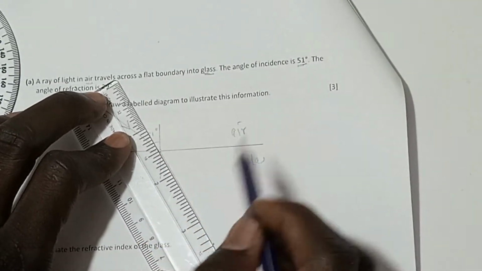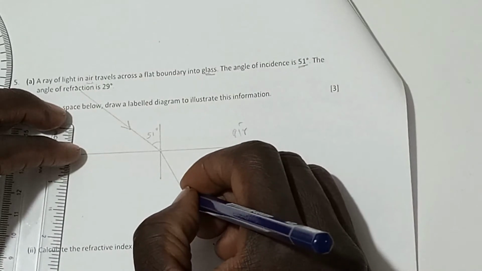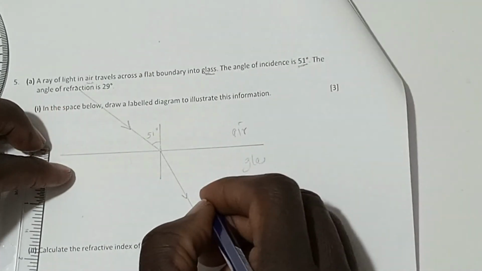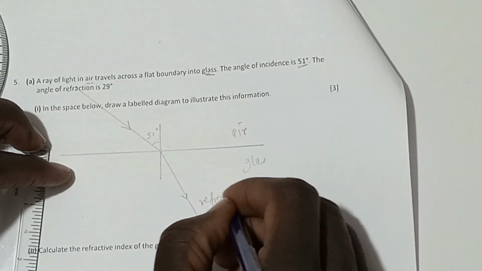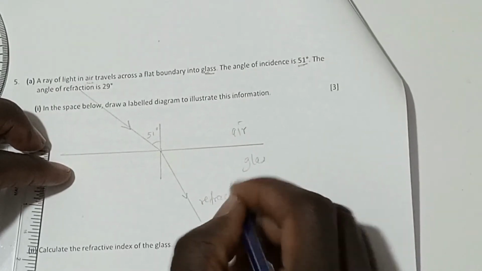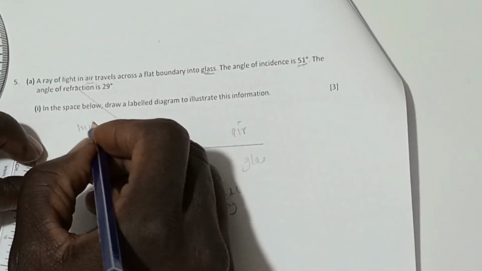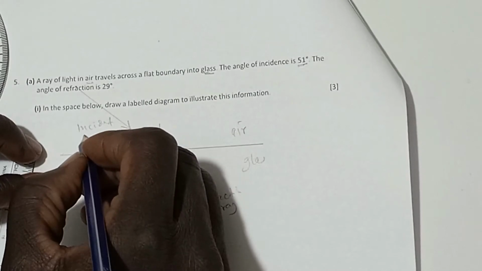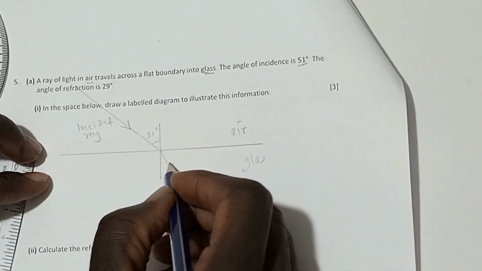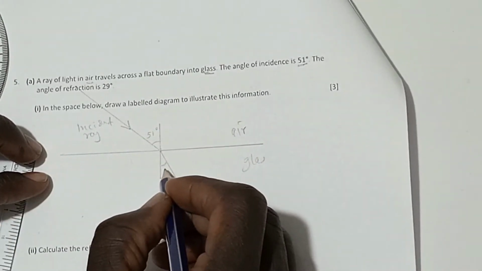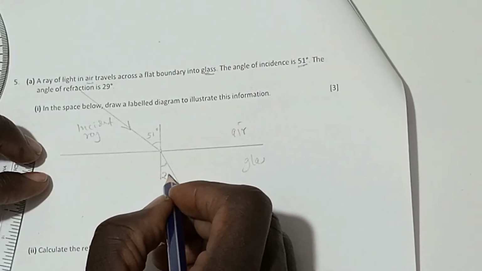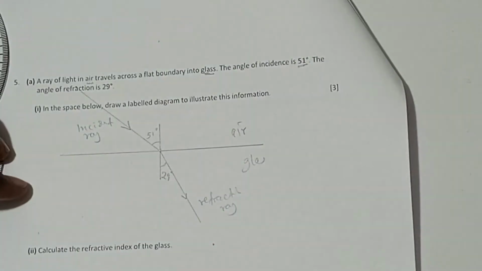Then you draw once. So this is the refracted ray. This is the incident ray. This is the angle of incidence, the angle of refraction, which is 29 degrees. And that is what you're expected to do.